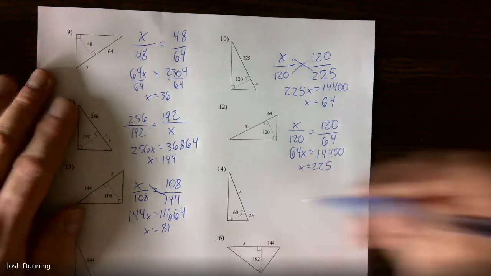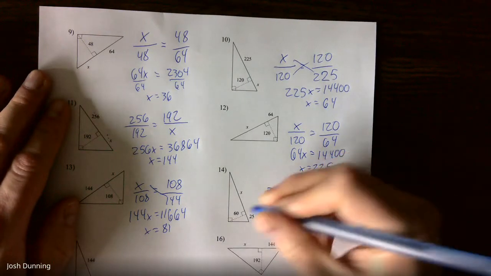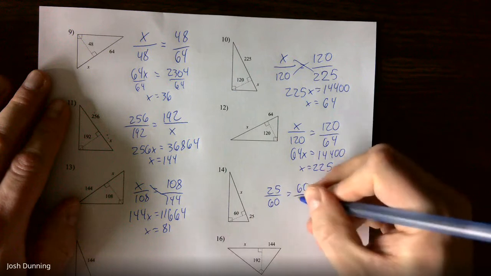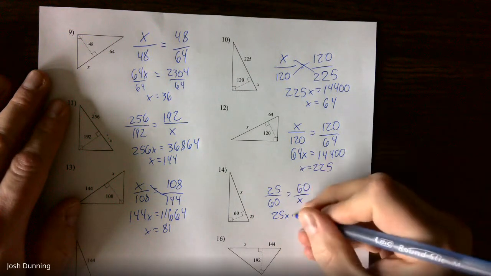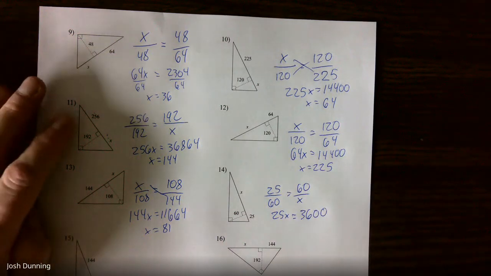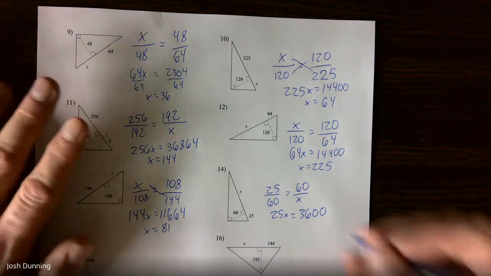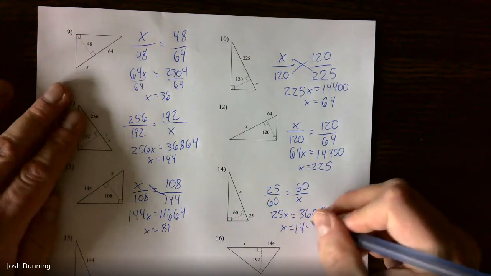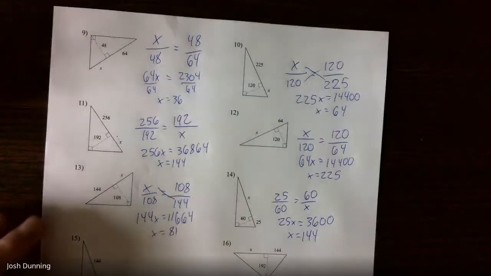Pick one. 25 this time. 25 over 60. Stick with that 60 over the other part. 25x. 3,600. 3,600 divided by 25. 144.